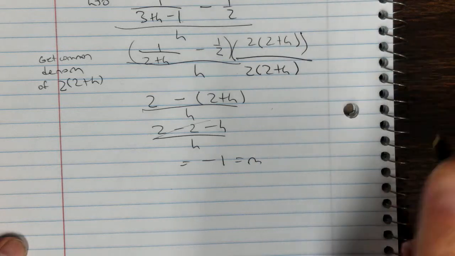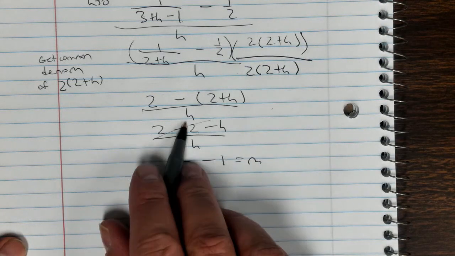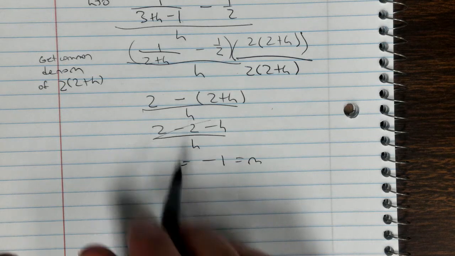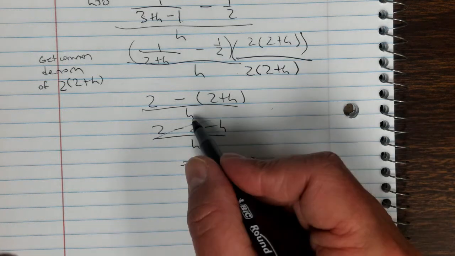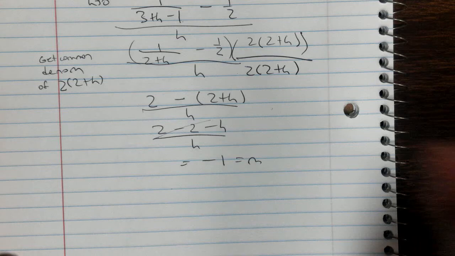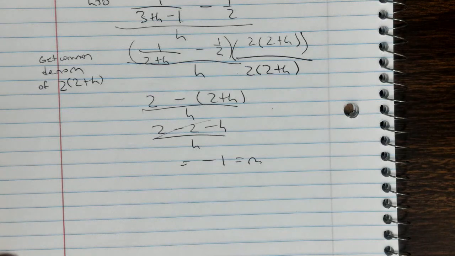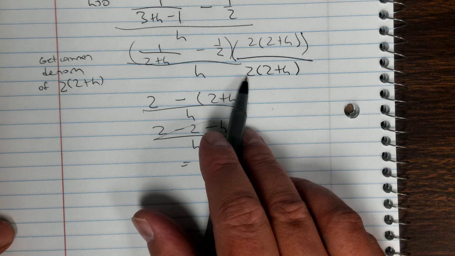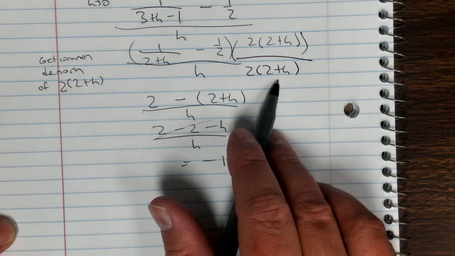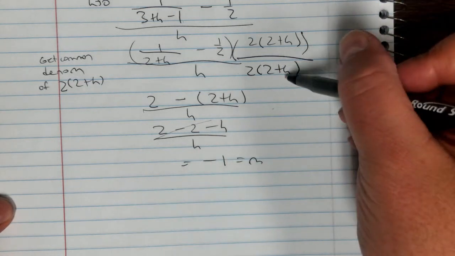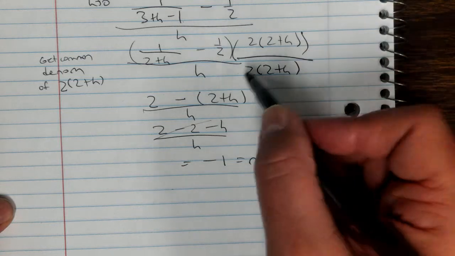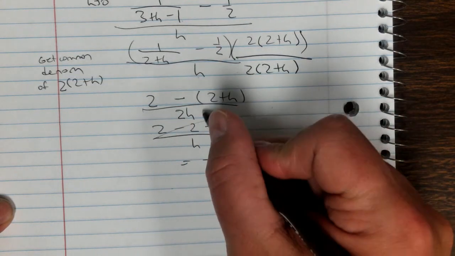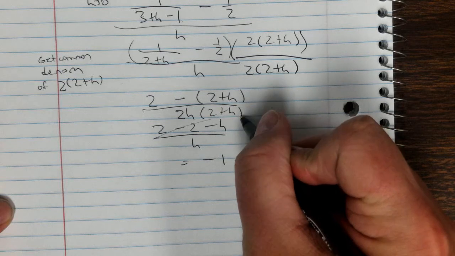times 2. Okay, so this is really h times 2 plus h. Okay, so what this needs to be, after you put your divide by 2 over 2 plus h, is we're going to make this 2h, so 2h and then 2 plus h.